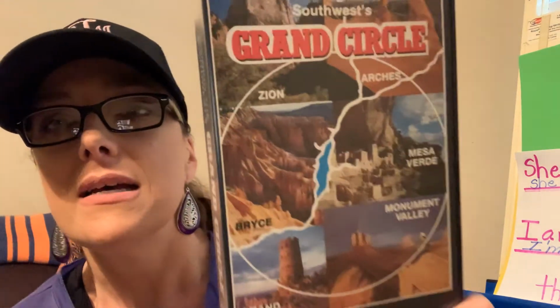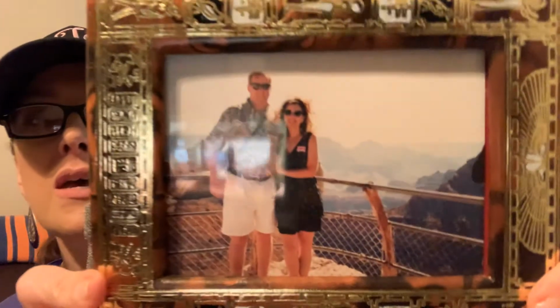Now here is a VHS tape that you used to put in a machine called the VCR, and it shows you a picture of the Grand Canyon. Do you see? And then there are other famous national parks to visit on this video cassette, but we're focusing in on the Grand Canyon. Now, the Grand Canyon, you'll see a picture also. Do you see way in the distance? It's not mountains, but it's a canyon that formed.